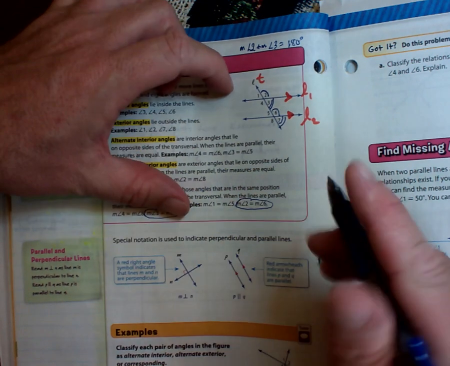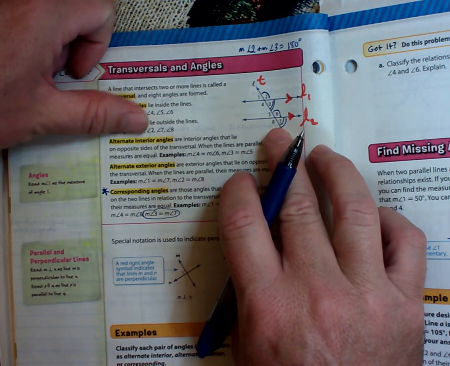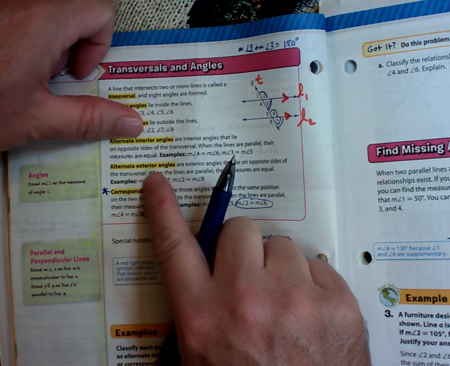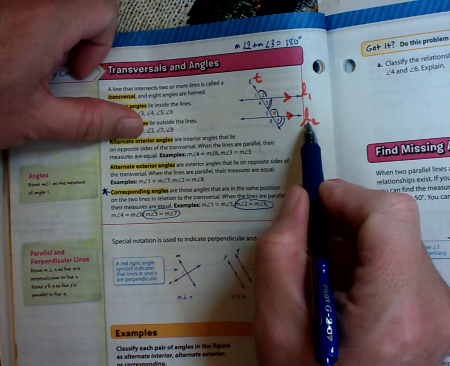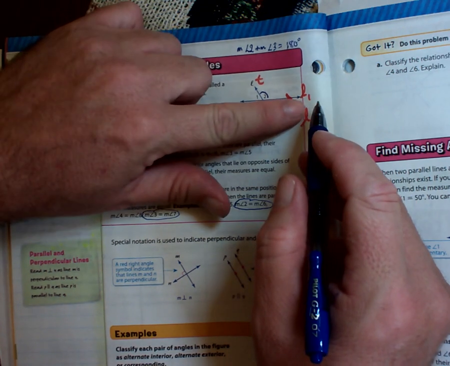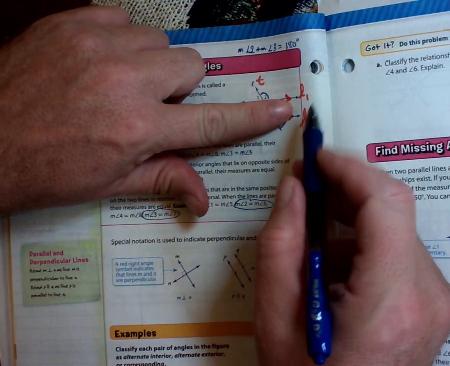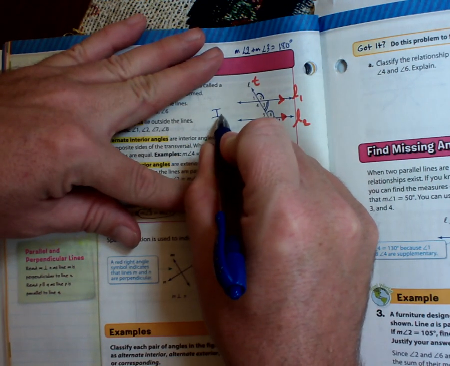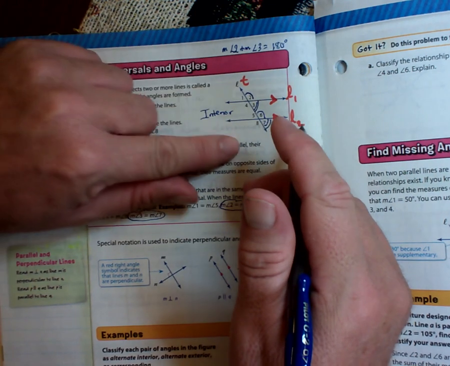Okay. Now, they have these words interior and exterior. This is probably the trickiest thing when we deal with geometry and this concept. The reason why you had to identify the two parallel lines is that you can find the two parallel lines, put your finger between them. That's the inside or the interior. So we want to label this the interior. And that'll create two different exteriors.